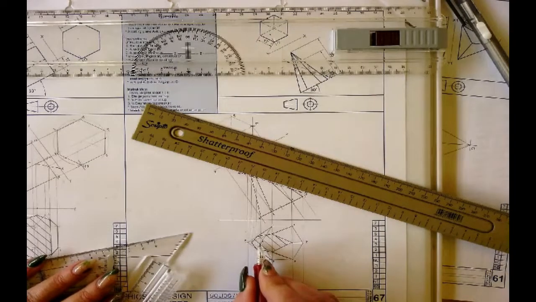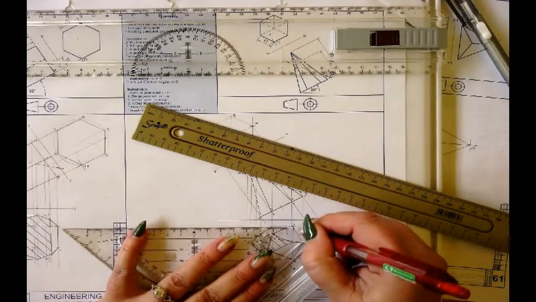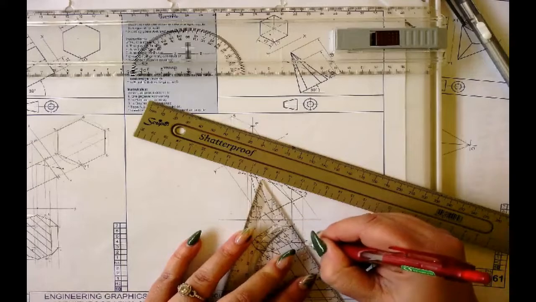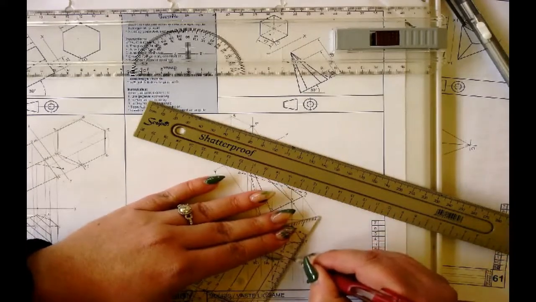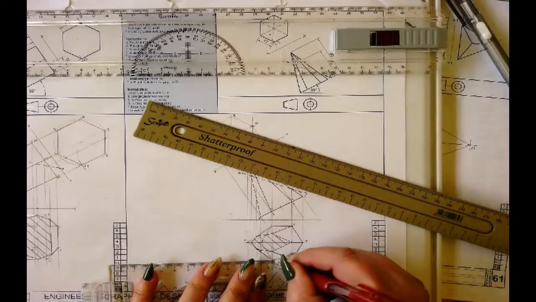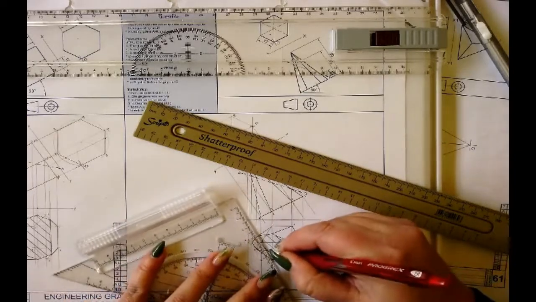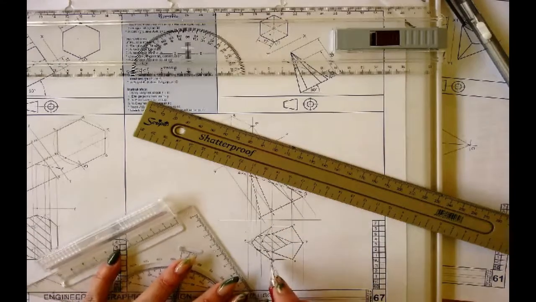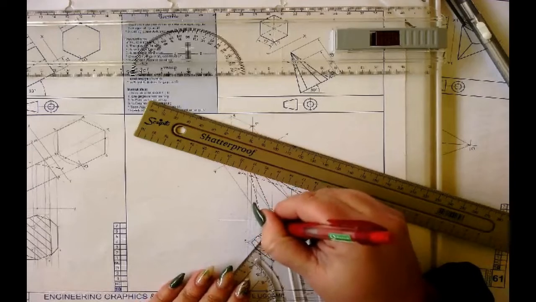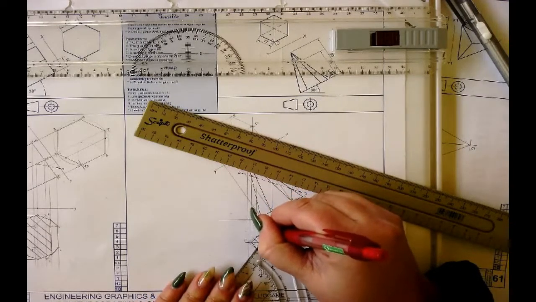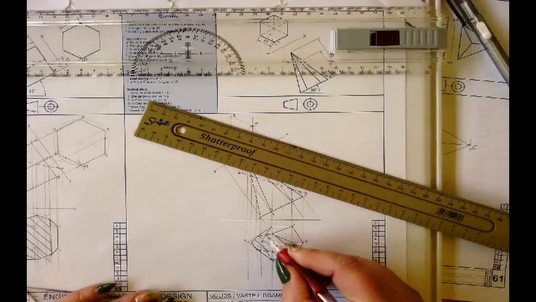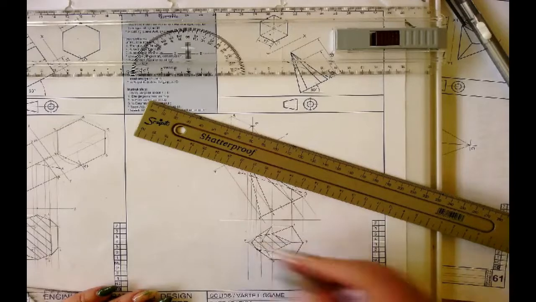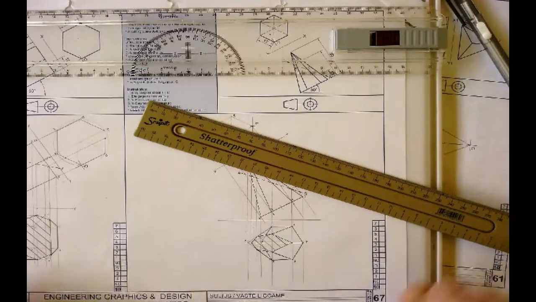So I can go and close my base here. And then I only indicate hidden detail where the cut does not take place. So right there, that will be hidden detail. And that will be hidden detail, but actually in life, the hidden detail will go all the way there and up to there by my cut, but we don't show hidden detail in there. Okay, so that is now my top view completed.